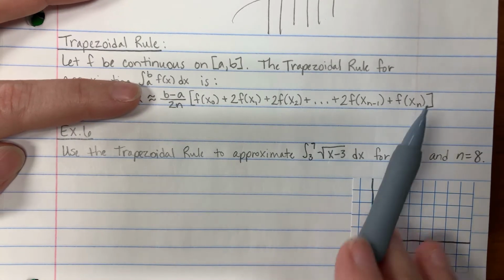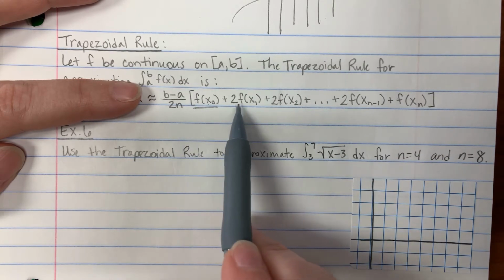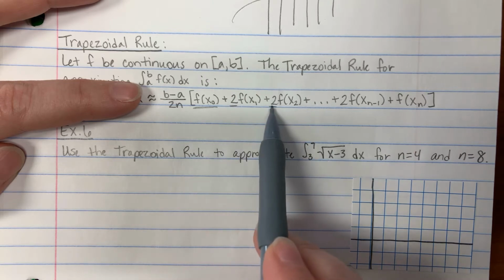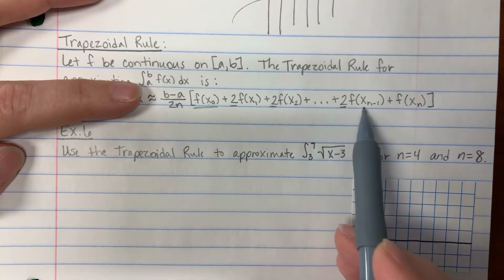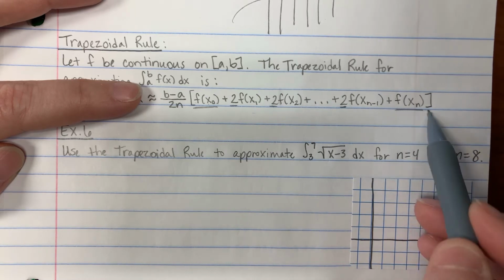So here's what I want to point out to you. This is just the function at that point. This is 2 times it, 2 times it, 2 times it. All in the middle is doubled. And then this one right here is just another single.